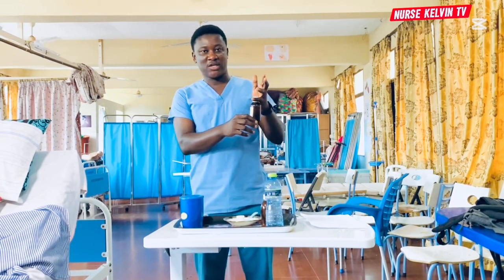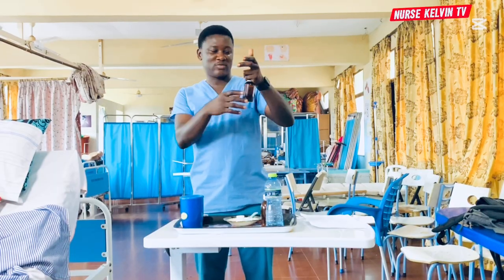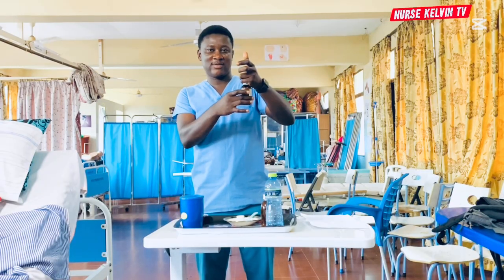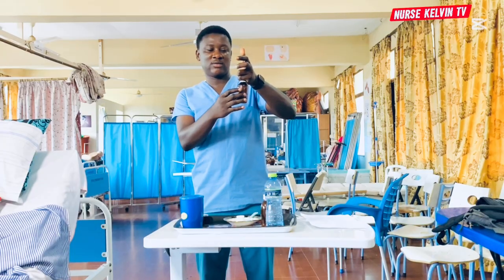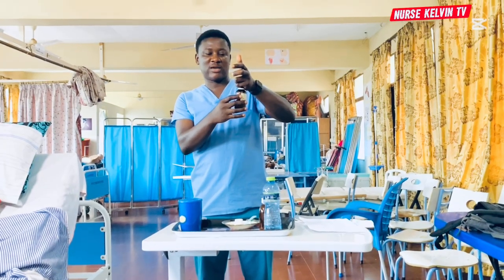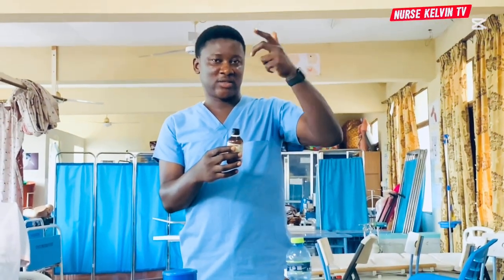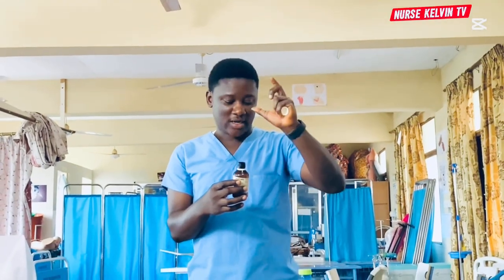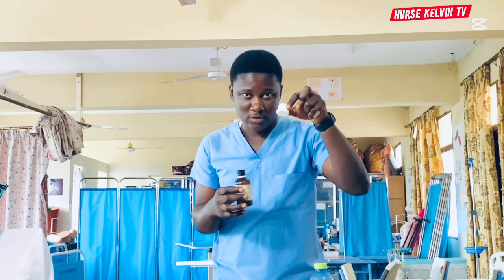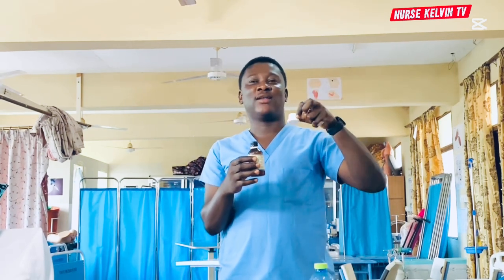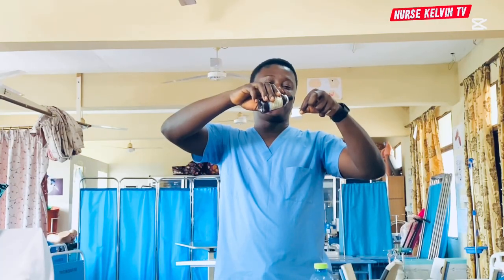You will place the medication here, like this. Then afterwards, the cork of the medication will be in the hands like this. It will still be intact. Then we are going to pick it up on the eye level. See, then we pour the medication.